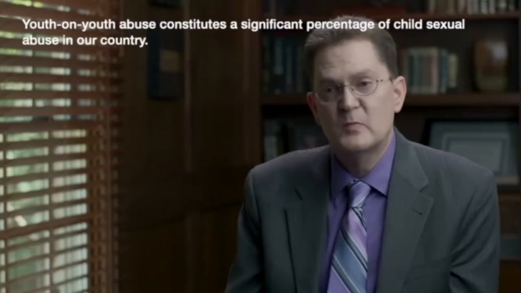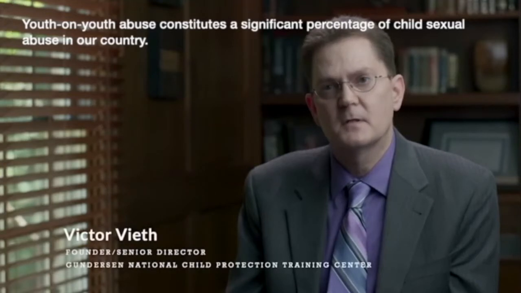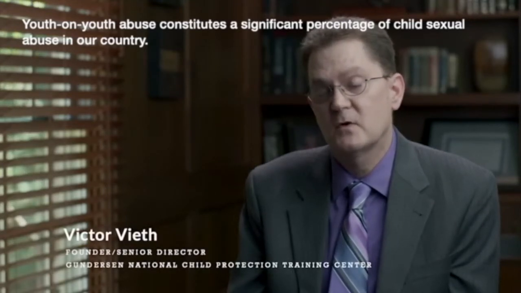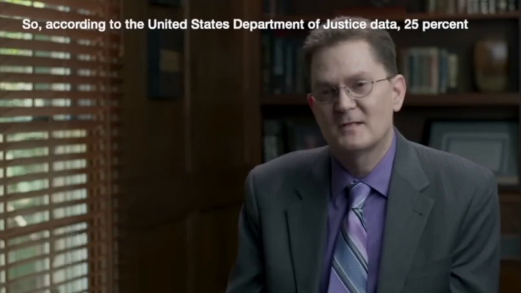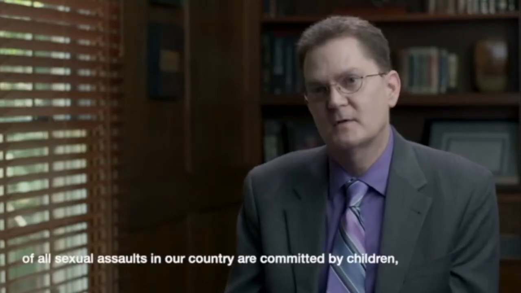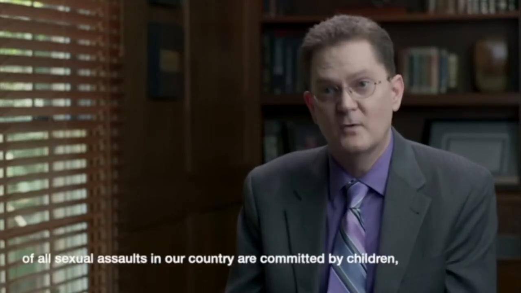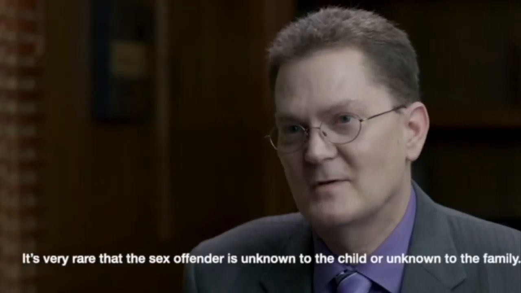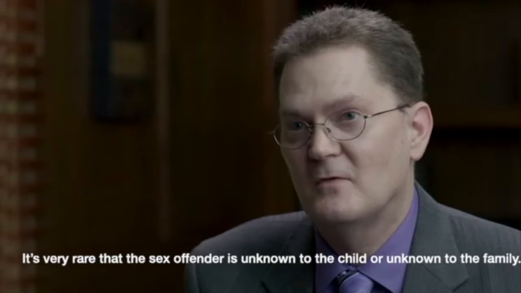Youth on youth abuse constitutes a significant percentage of child sexual abuse in our country. So, according to the United States Department of Justice data, 25% of all sexual assaults in our country are committed by children, those below the age of 18. It's very rare that the sex offender is unknown to the child or unknown to the family.